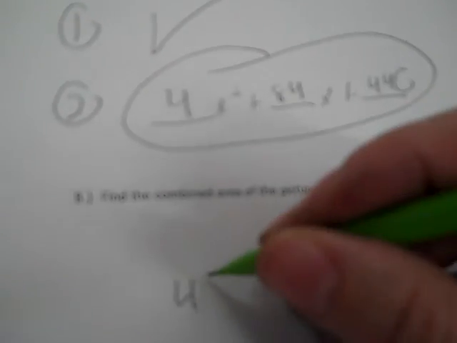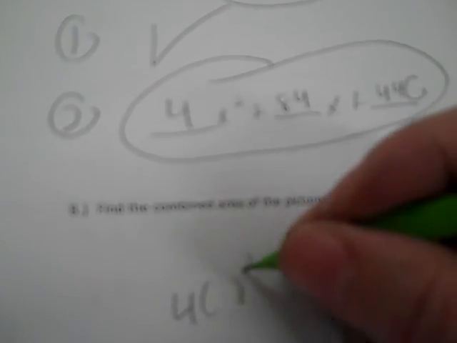Okay, find the combined area of the picture and the frame when the width of the frame is 4 inches. So now, I put blank parentheses where I had an x. So blank to the second plus 84 parentheses plus 440. And we're going to insert this 4 in here, okay? And then I go to my calculator. So I take 4 times 4 to the second power plus 84 times 4 plus 440. I got 840. So that's our answer. 840. When we find the area, it's the units squared, okay?